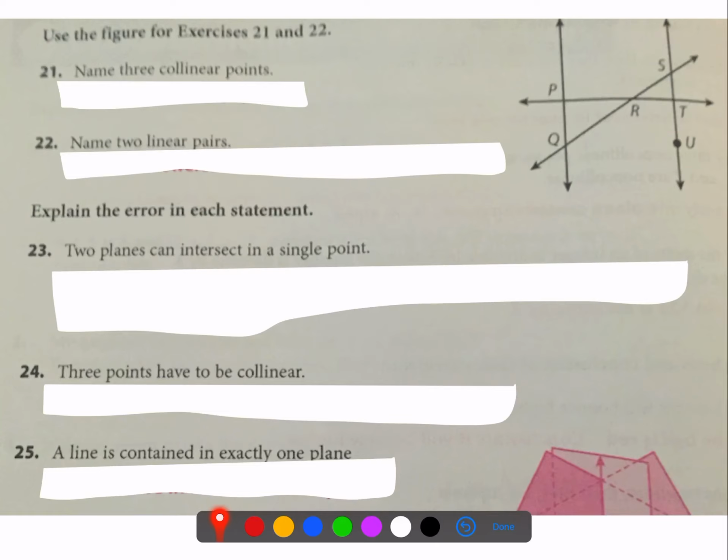So looking at this, number 21, name 3 collinear points. So lots of different answers here. So if I'm looking at this figure in the top right, I'm going to start looking for lines because we want collinear points. So if I see this line here, I start looking for 3 points on it. Well, we have points P, R, and T. Looking at another line, I see that we also have Q, R, and S as 3 collinear points. Then lastly, we also have S, T, and U as 3 collinear points. So there's 3 options that you can choose from here. I just named all 3 of them just to make sure that you guys have all the answers there.